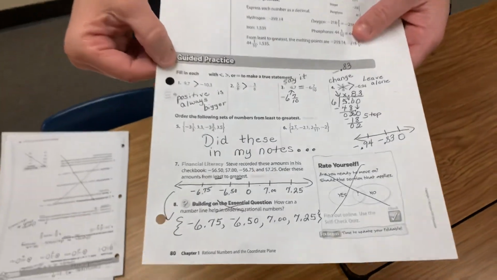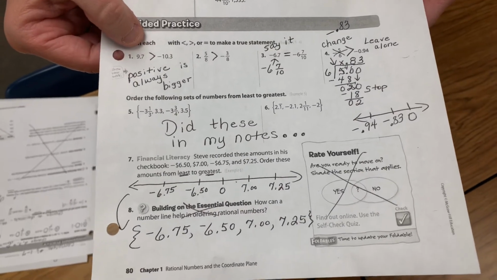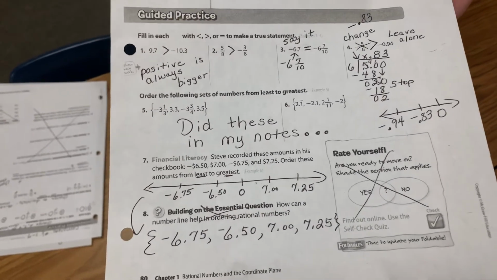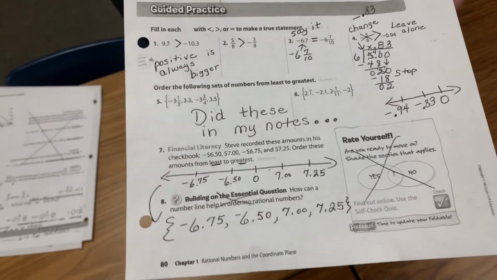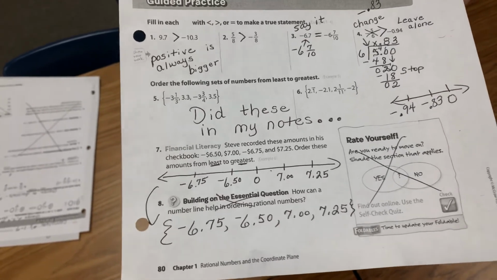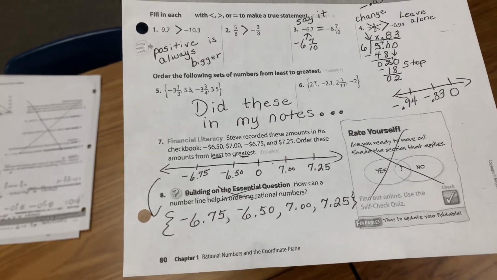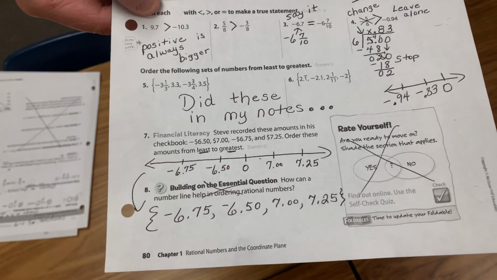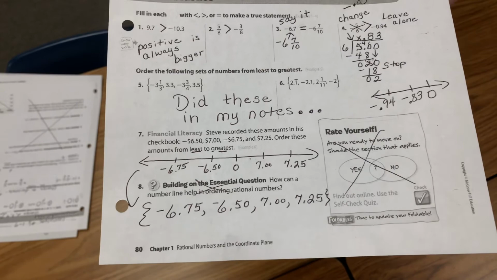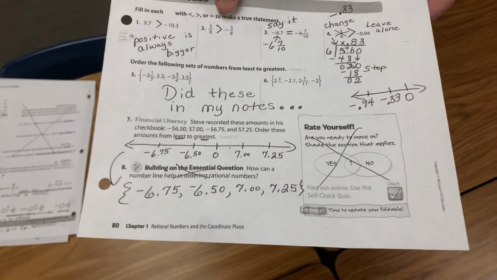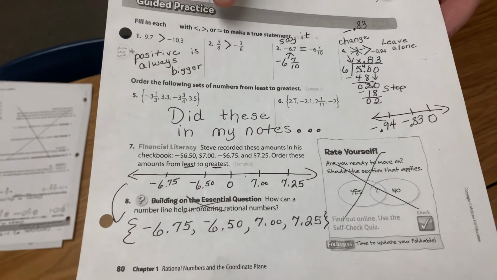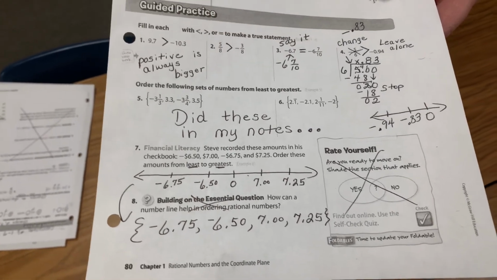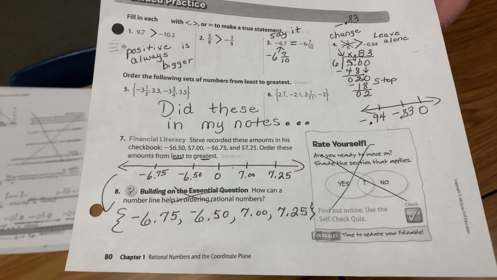Okay, so here's what Miss Lane did. On number 1, if you notice, you have a positive 9.7 and a negative 10.3. Well, Miss Lane did not work anything out. I didn't put it on a number line because I know the rule. Positive is always bigger. So I made my 9.7 larger than the negative 10.3. Then on number 2, I was lucky. They both had an 8 as their denominator. And then I know the positive wins out over the negative, so I know 5/8 is larger.